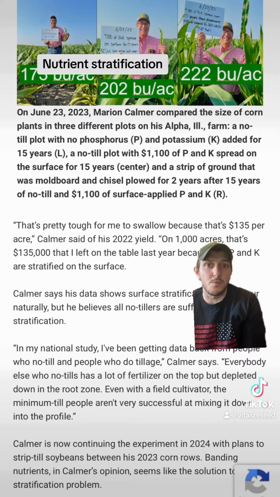Then he ended up doing some moldboard plowing, and maybe some, I forget what the other one was, vertical tillage or strip tillage. And then I think he did some moldboard plowing and showed the results. This created a lot of interest in the no-till world because this gentleman has been no-tilling for a very long time and is very well respected.